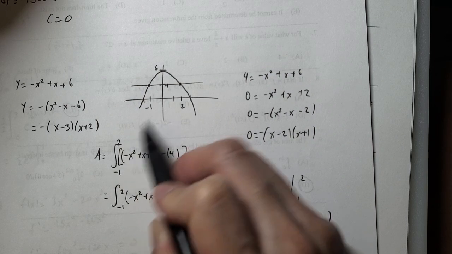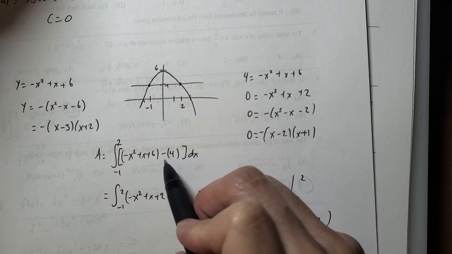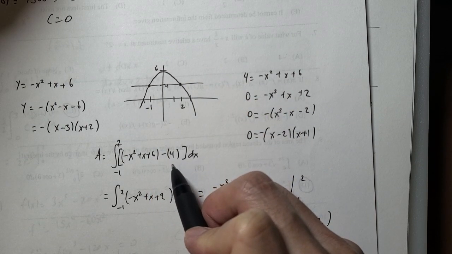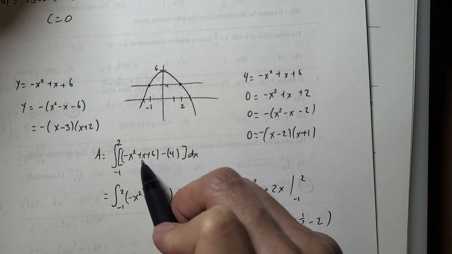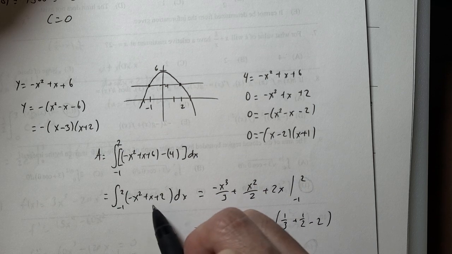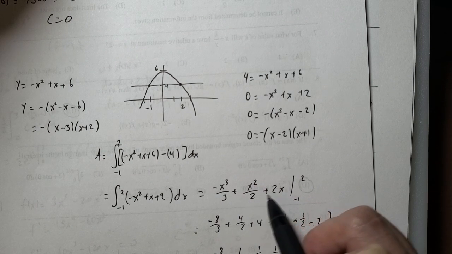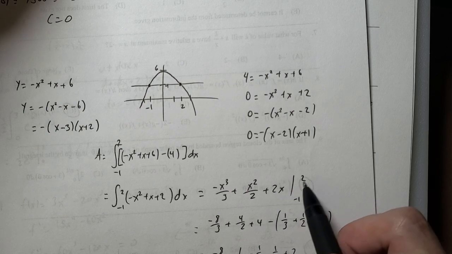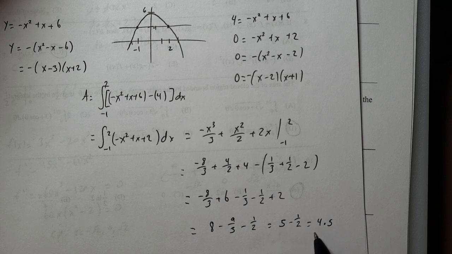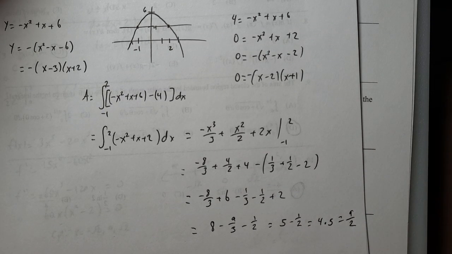The integral from negative 1 to 2, that's what we just found, of the upper curve, the parabola, minus the lower curve, the straight line. We simplify to negative x squared plus x plus 2 when you add 6 and negative 4 together. This is a simple power rule: negative x cubed over 3 plus x squared over 2 plus 2x. We evaluate from negative 1 to 2. It's the fundamental thing in calculus, so I won't go through all the math. In the end, you get 4.5, or 9 over 2.